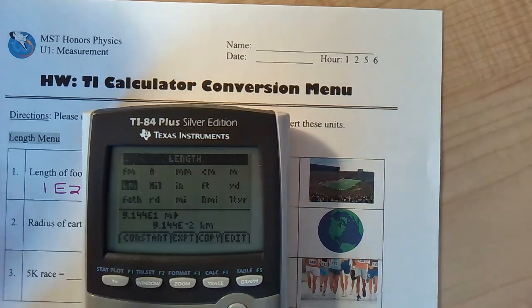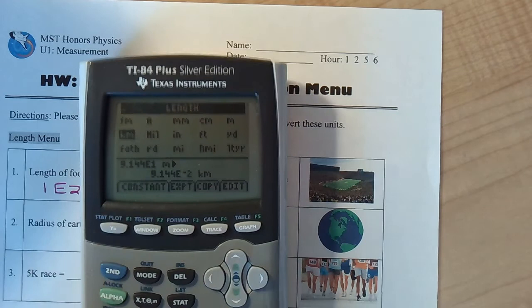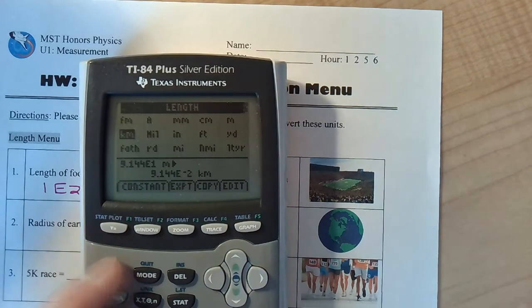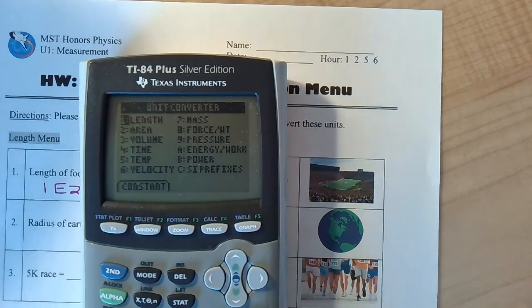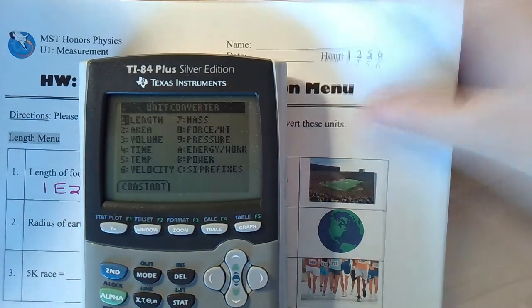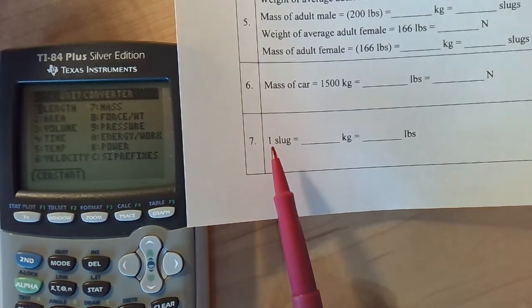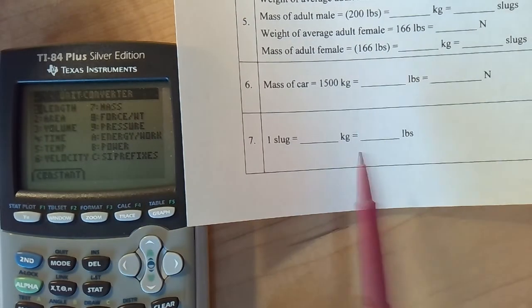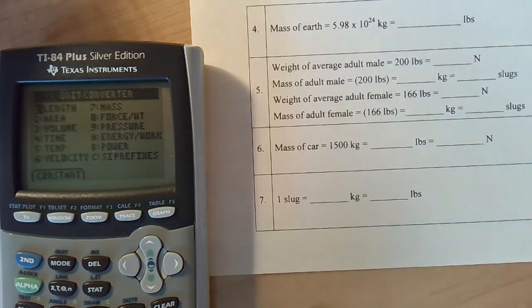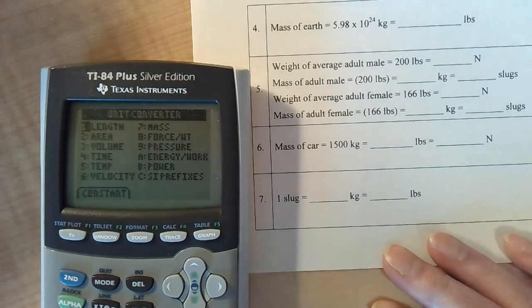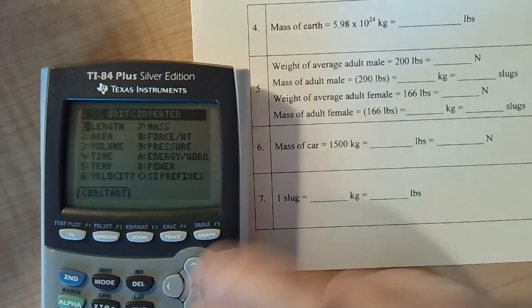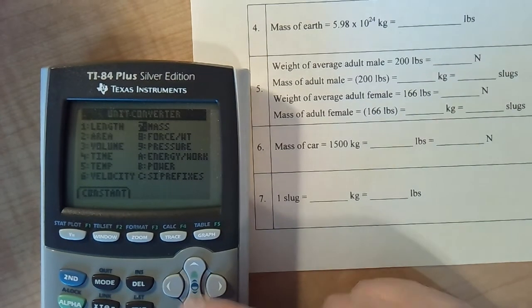So I'm going to hit enter, and there's the answer. 100 yards is this many meters. But look at the number closely: 9.144 E1 meters. Let's write that down. 9.144 E1, right?